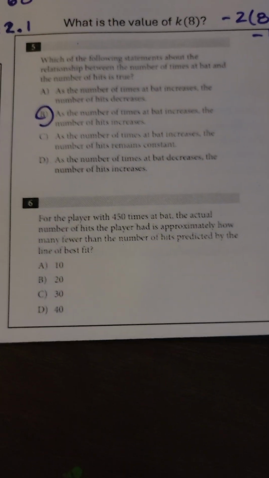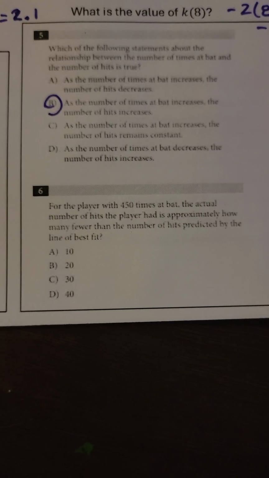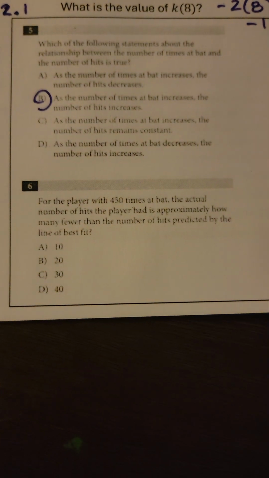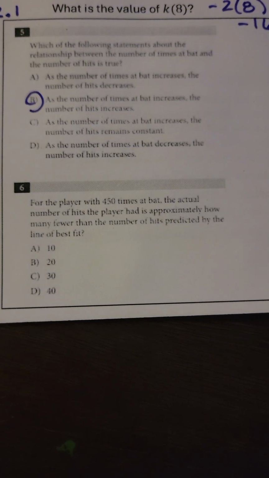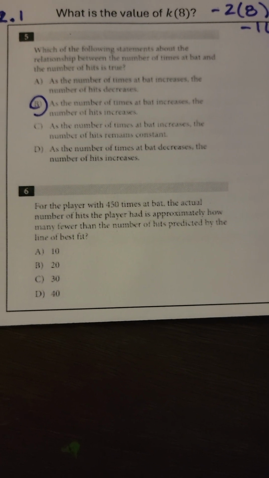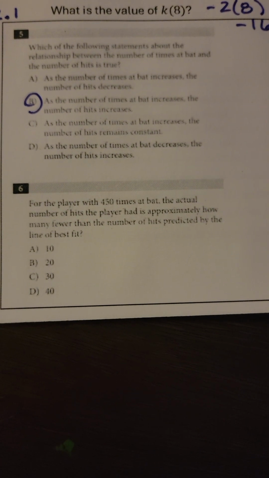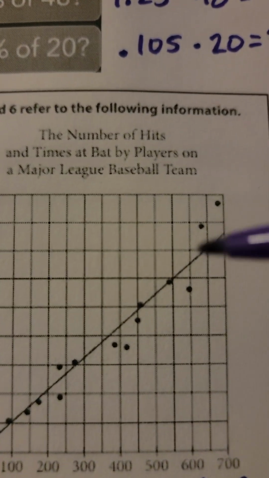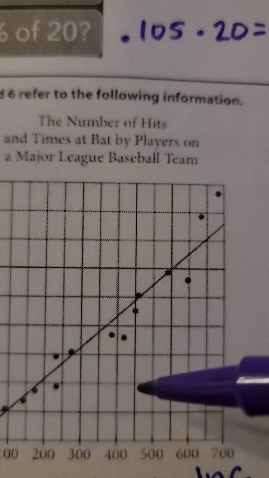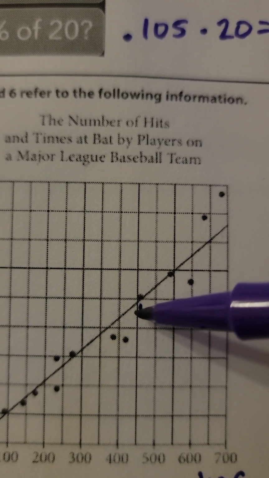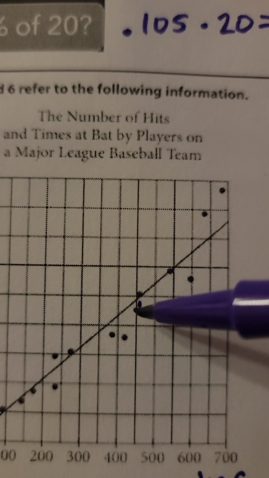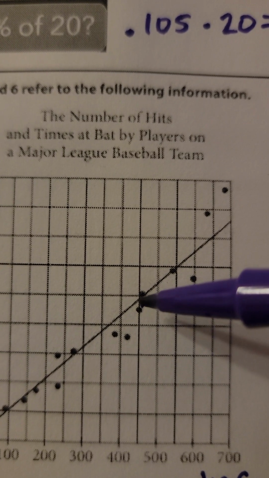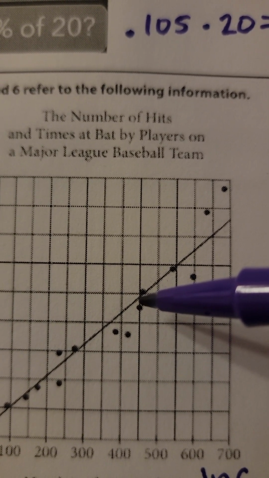All right, the next one says, for the player with 450 times at bat, the actual number of hits the player had is approximately how many fewer than the number of hits predicted by the line of best fit. So we're going to look at our graph and we're going to look at 450. 450 is this line right here. So we're looking at this dot and we're looking at the line. The dot's what actually happened. The line is what was predicted to happen.